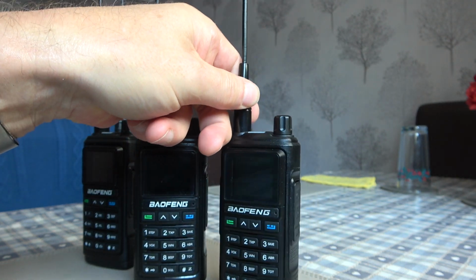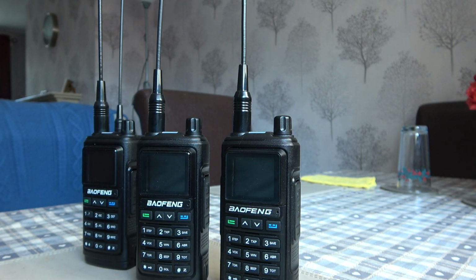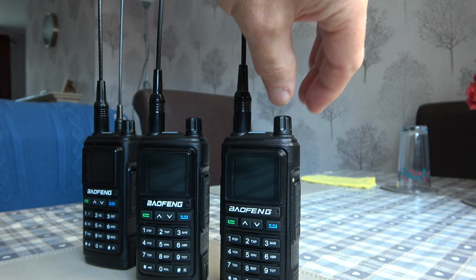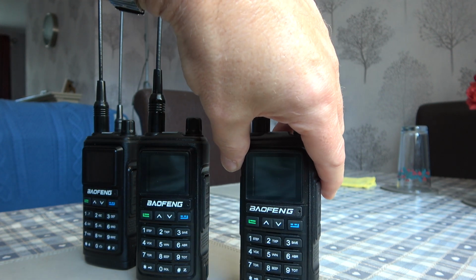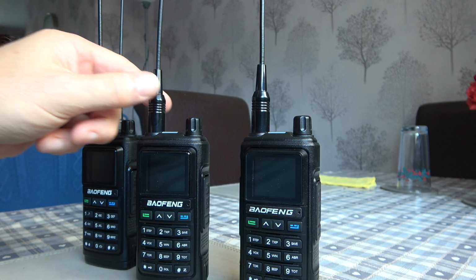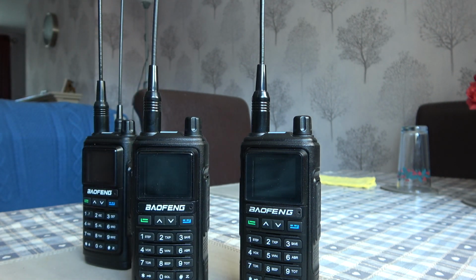And although they have similar looks, they're actually quite different, because the version 1 is a dual band radio and the version 2 is a tri-band radio.